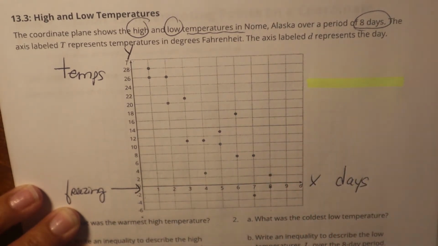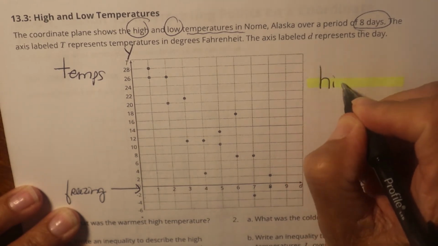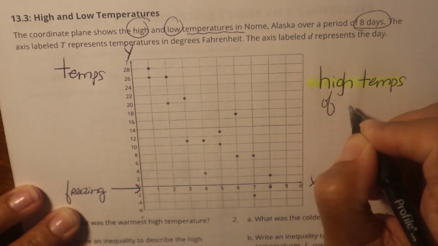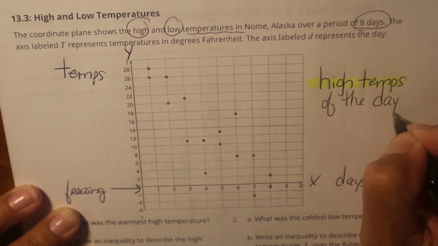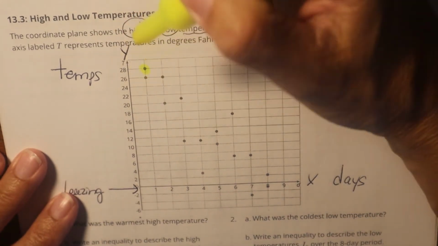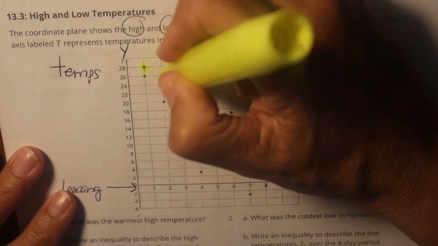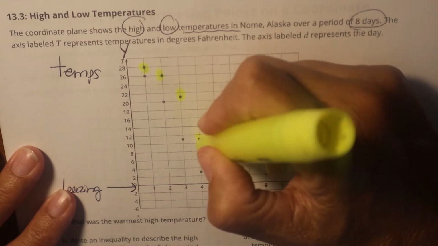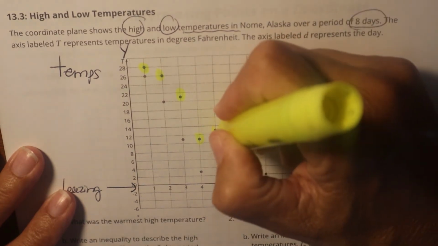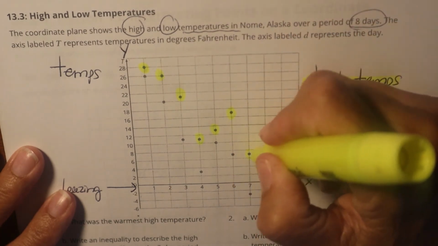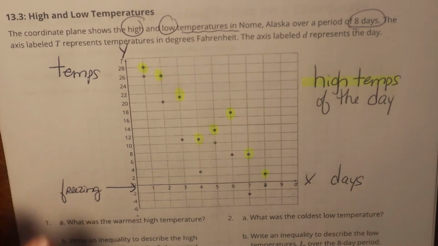You can use yellow or another color, and these are going to be the high temps of the day. So we'll start with the high temps of the day, okay? You want to highlight the top dot in day 1, top dot in day 2, top dot in day 3, top dot in day 4, top dot in day 5, top dot day 6, top dot day 7, top dot day 8. So those are all the highs on those particular days.